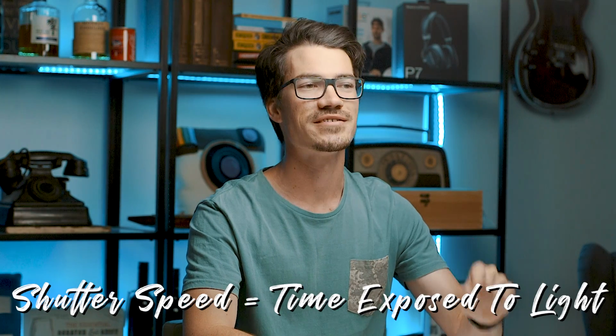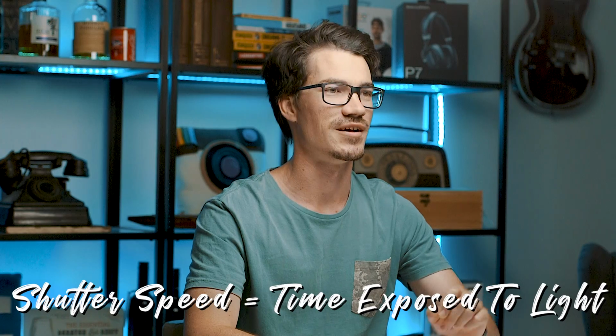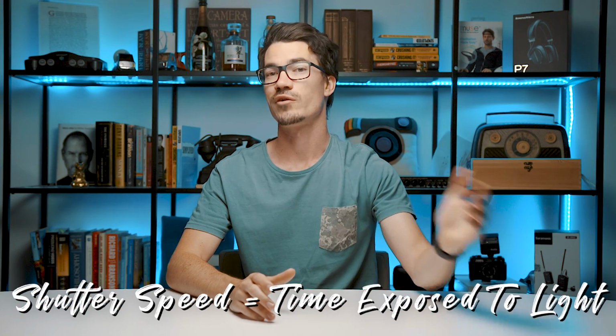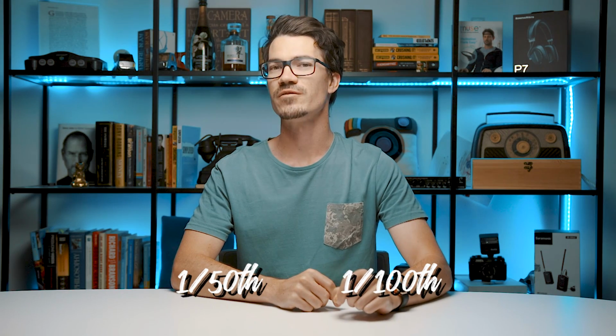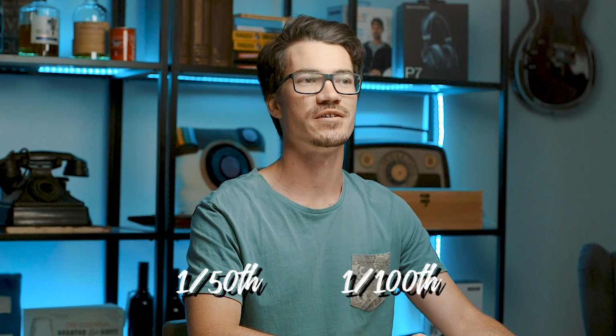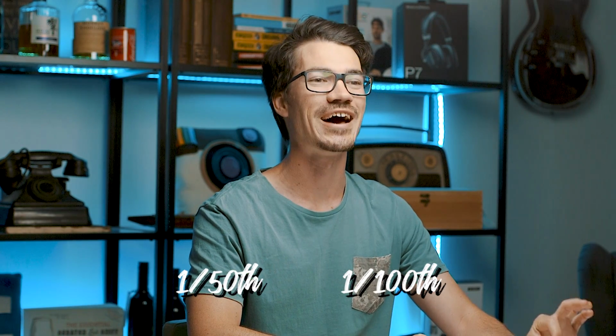So as always, let's figure out exactly what shutter speed does so you can understand a whole lot better. Shutter speed is the amount of time that your sensor is exposed to light. By changing our shutter speed, we can either increase the amount of light that hits the sensor or decrease it, depending on the number we choose. One of the most common shutter speeds you probably would have heard is 1/50 or 1/100, which basically means 1/50th of a second and 1/100th of a second.